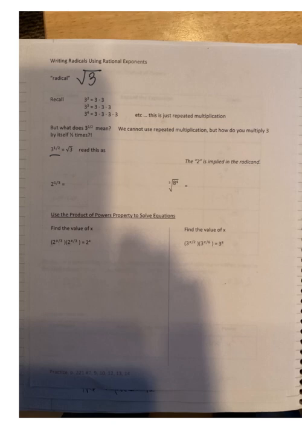And that's just read as the square root of 3. The 2 is implied, so you don't see it, but it's tucked in right there. Just like you don't write an exponent when you just have the number 4, you don't write down 4 to the 1st power, it's just 4. It's implied. That 2 is implied there.